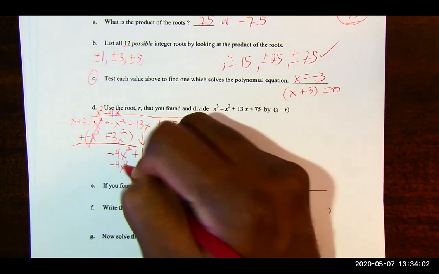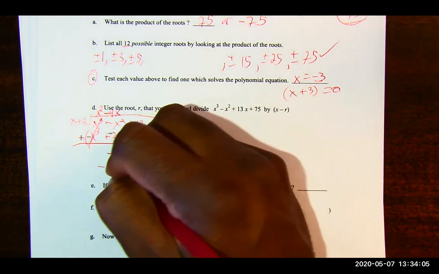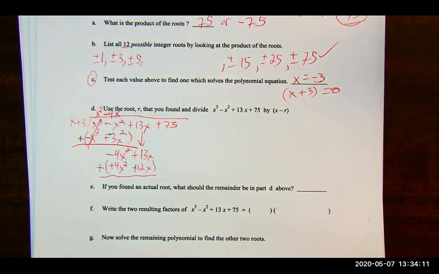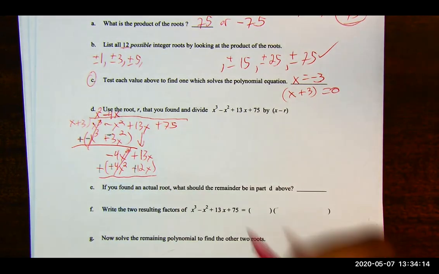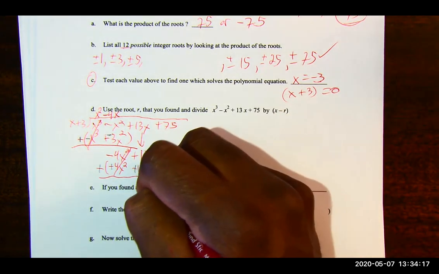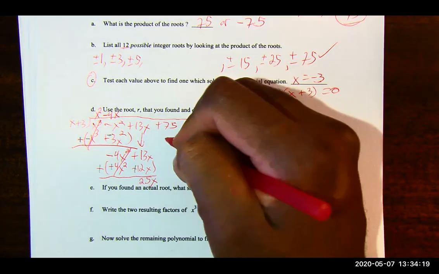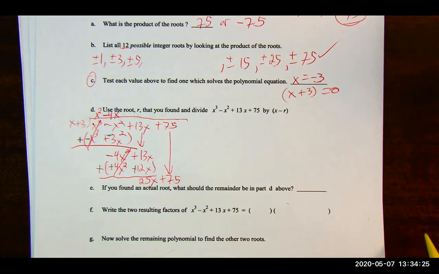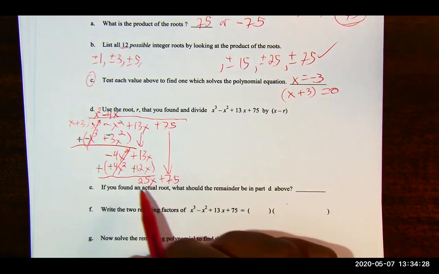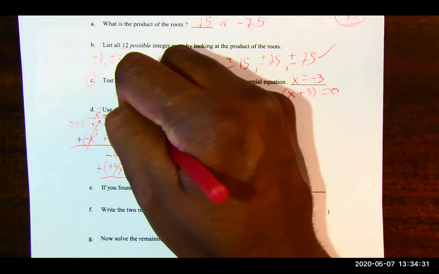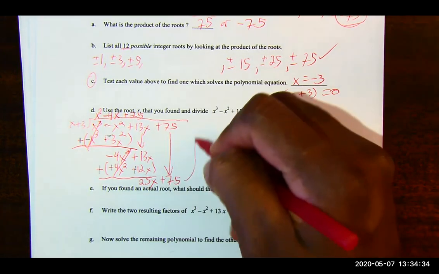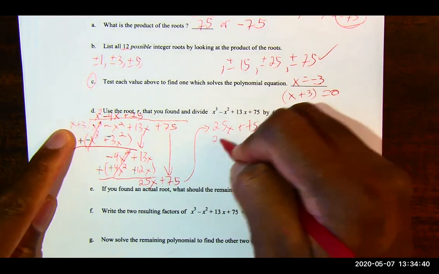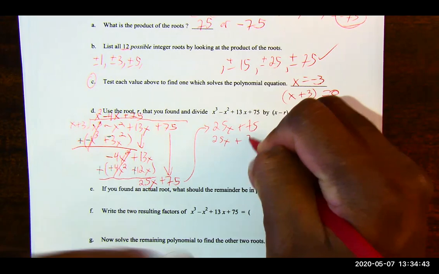Negative 4x squared minus 12x. Subtract these. Keep, flip, change. These cancel. I get positive 25x. And let me bring down this plus 75. Now I'm asking myself, what do I have to multiply x by to get 25x? Positive 25. So we have 25x plus 75. We have 25x, 25 times 3 is plus 75.